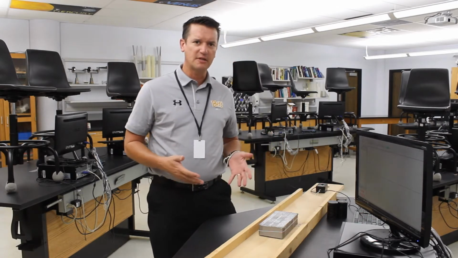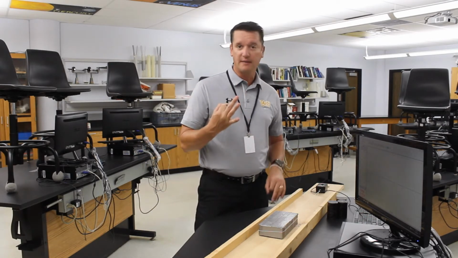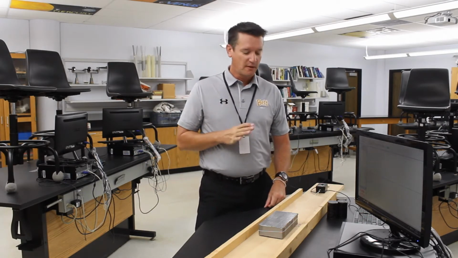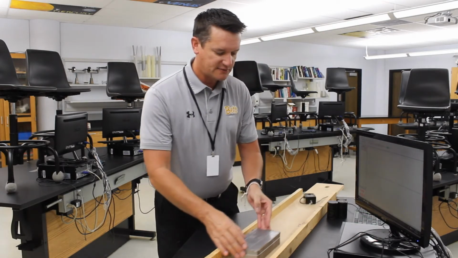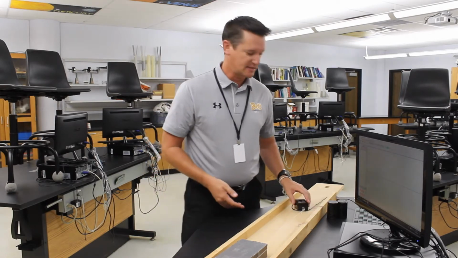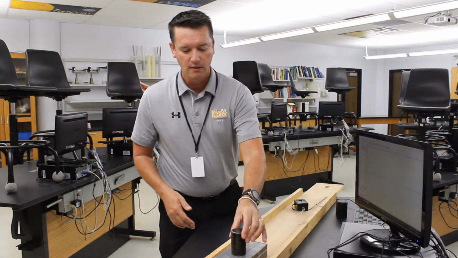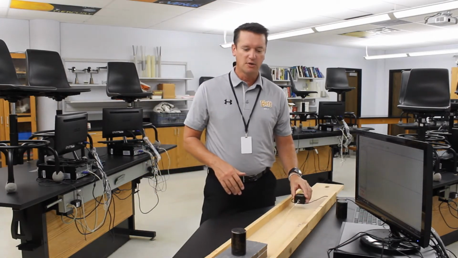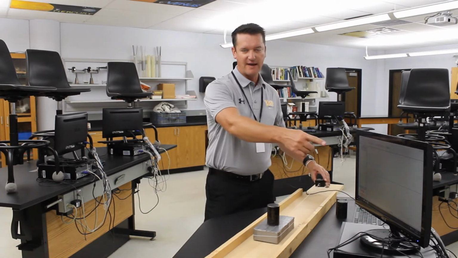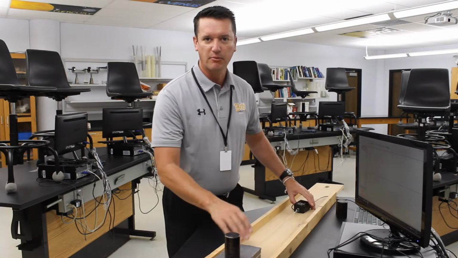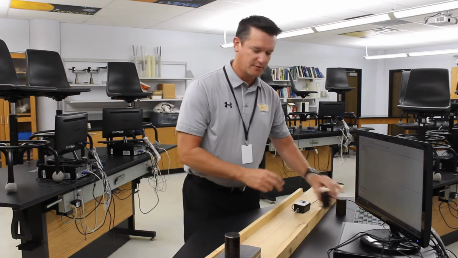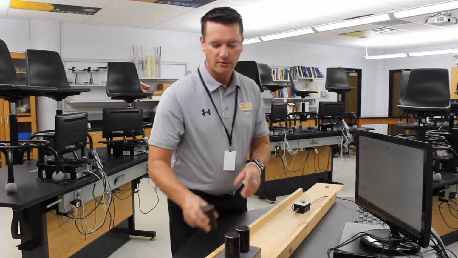So the variables that I'm going to change are three. I'm going to do three different experiments actually. The first one I'm going to change is the mass of the system. The first one I'll pull just the brick by itself. Then I'm going to pull the brick with a kilogram on it. So the second graph that you'll see, which will be force versus time, is going to be the brick with the weight on it. Then I'll do 2 weights, then I'll do 3 weights.